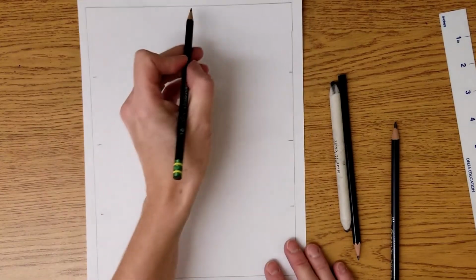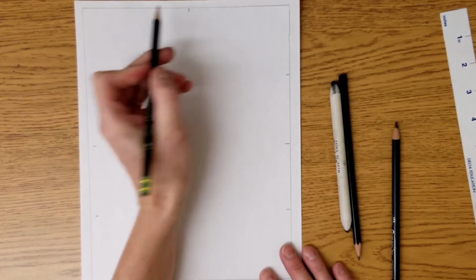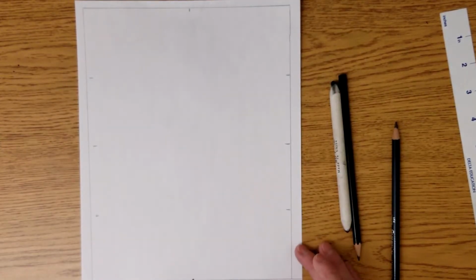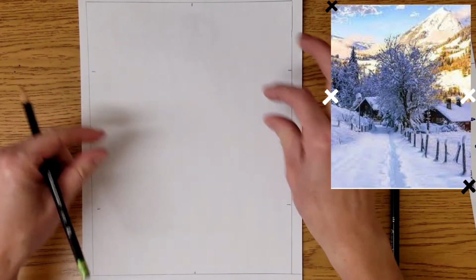All right, and now I'm going to divide in half vertically. What I like to do is have an inspirational picture up on my computer, and I click on my picture and you can see how it's divided in half. If you click on your picture, you'll have little squares on your halfway marks, so you can see pretty easily what you're going to do.